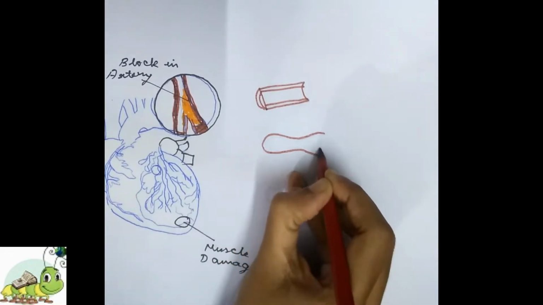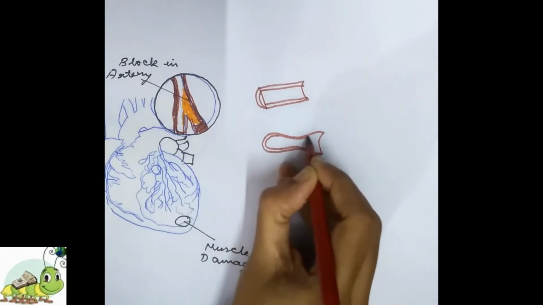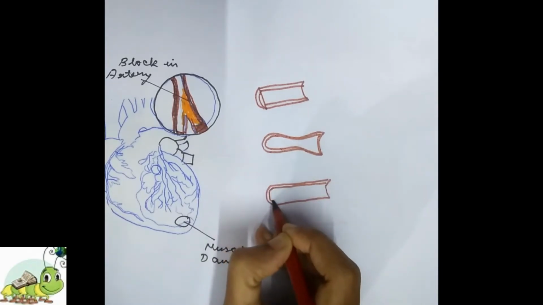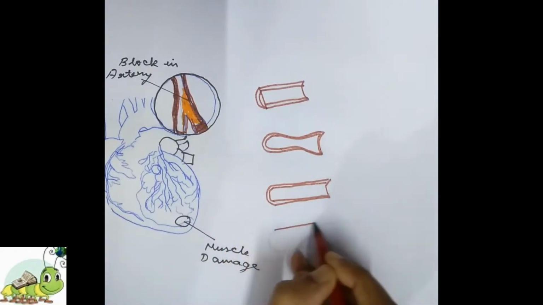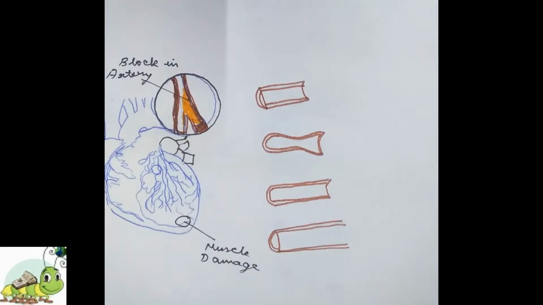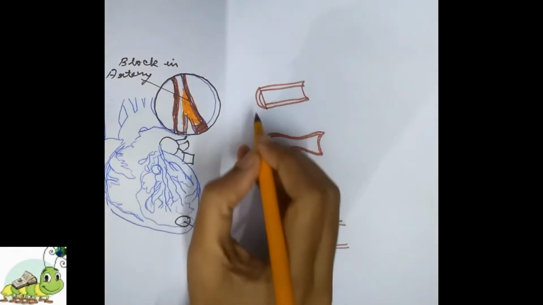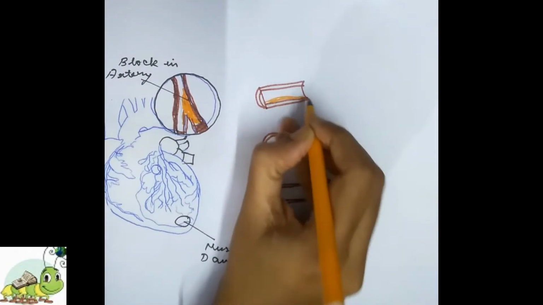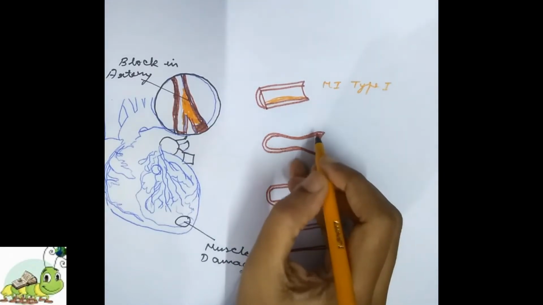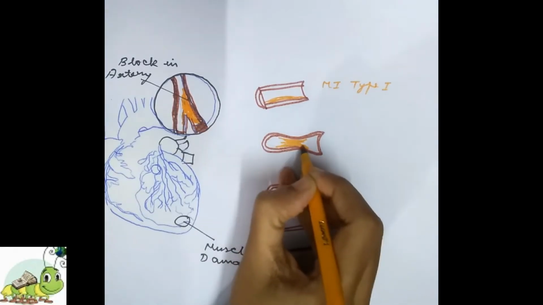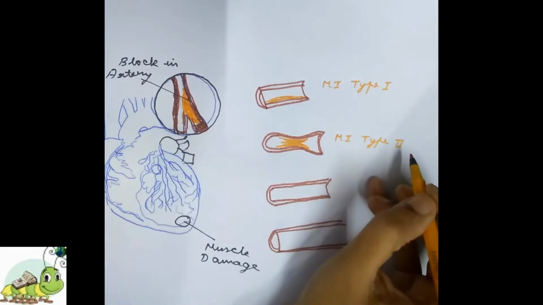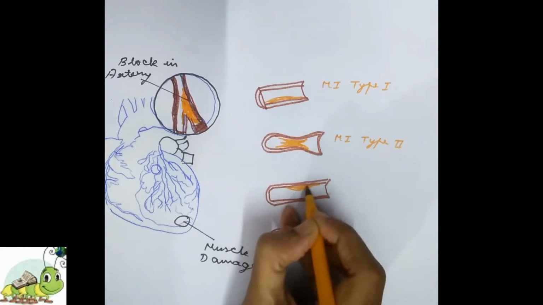NSTEMI, non-ST elevated myocardial infarction. The coronary artery is only partially blocked. Ischemic damage to partial thickness of the myocardium. Second one is STEMI, ST elevated myocardial infarction, where the coronary artery is completely blocked. Ischemic damage to the full thickness of the myocardium.